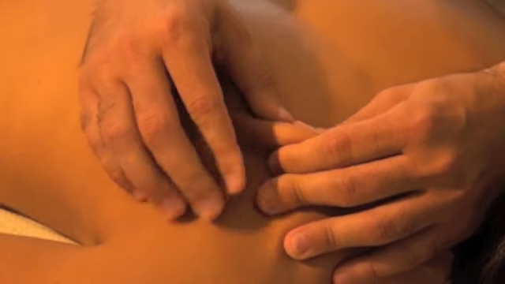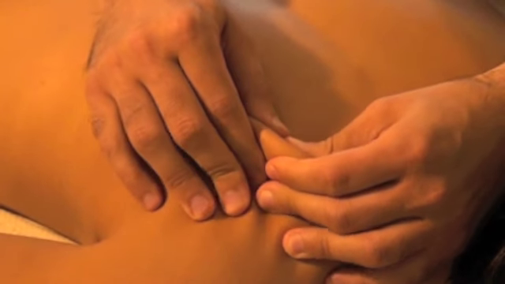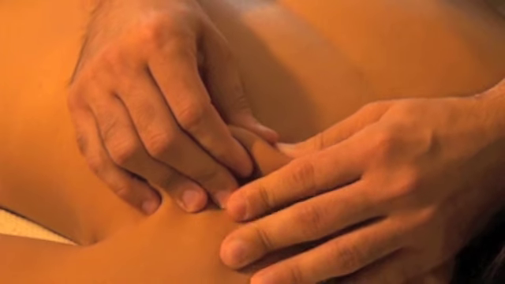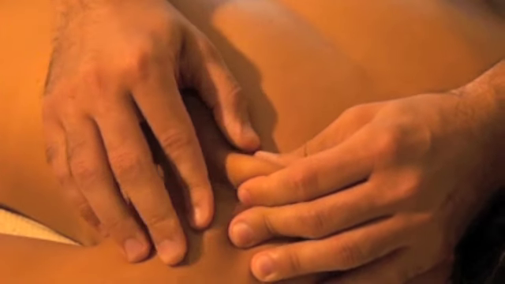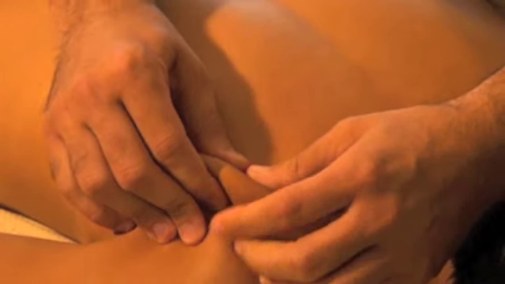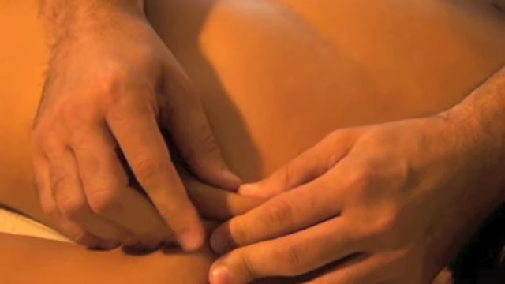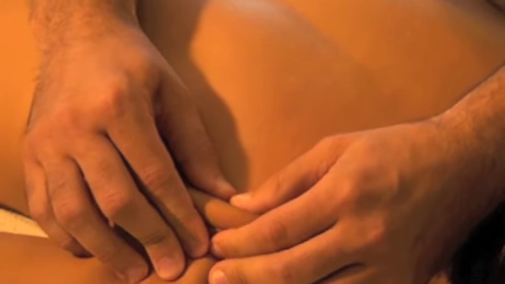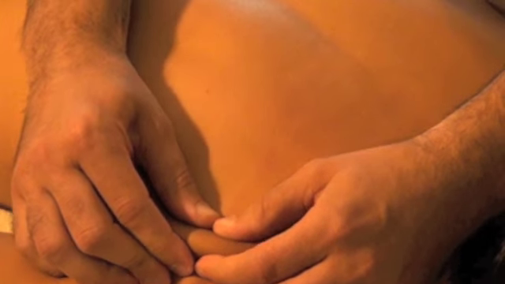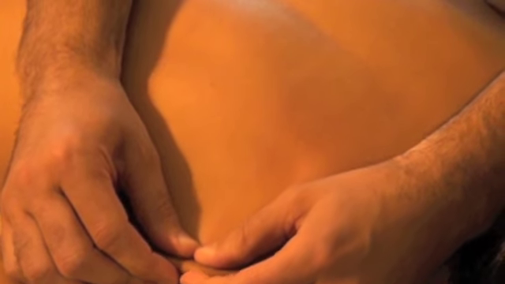So when you need to work on the other side, you will have to change your position. You will go to the other side of the customer, and you do exactly the same thing, always rolling in an outward movement. So you alleviate the tension by doing so. All the way down. You see, I don't stop halfway.